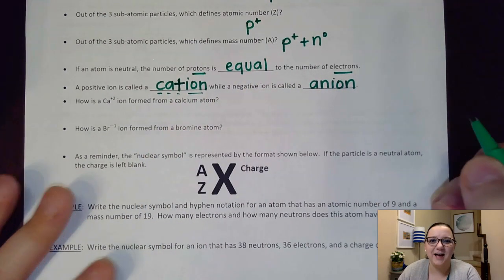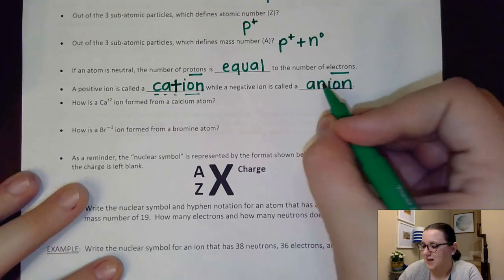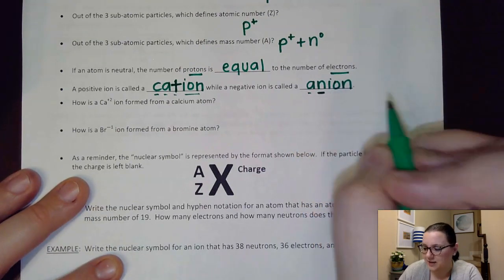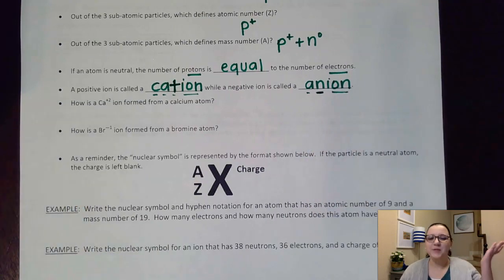All right, and then it kind of works for anion too. Watch this. I have a negative, and for negative, ion. See? So that way, instead of just calling it an ion, we can specifically call our ion a cation or anion and give somebody a little bit more information about it.